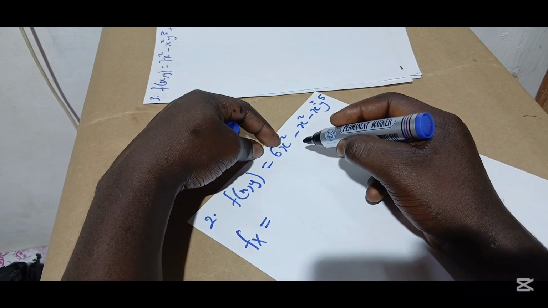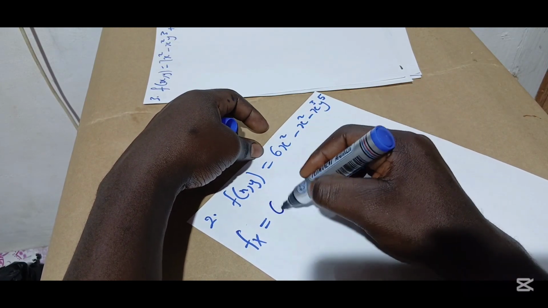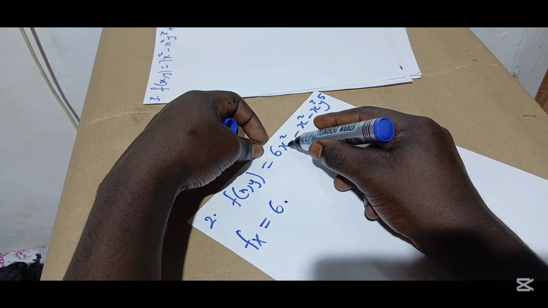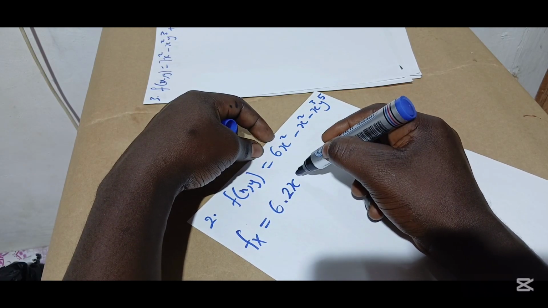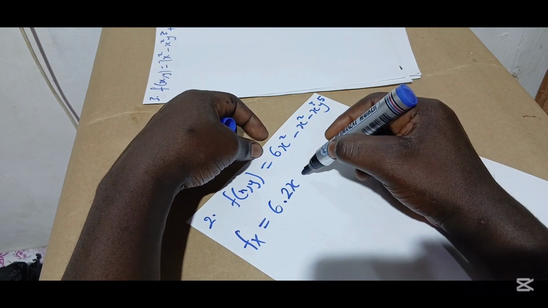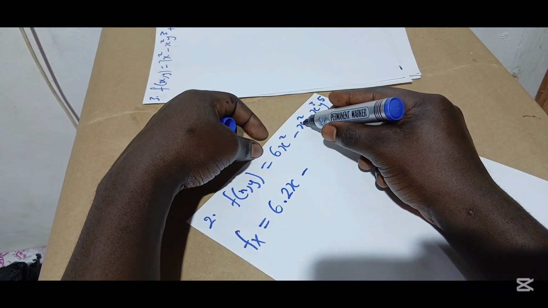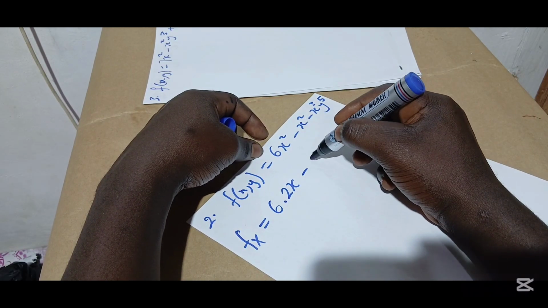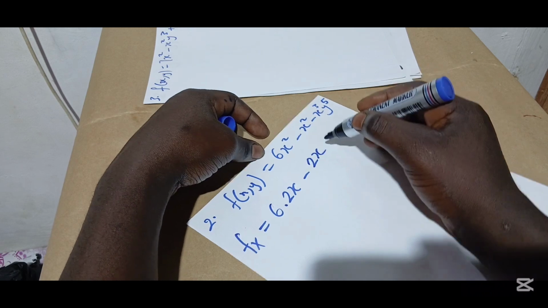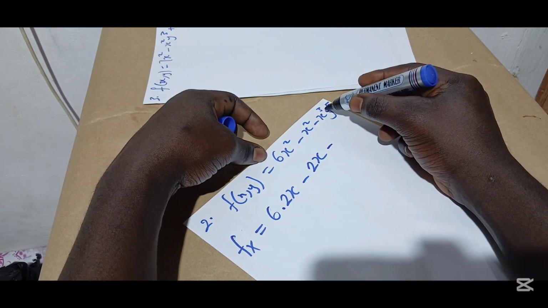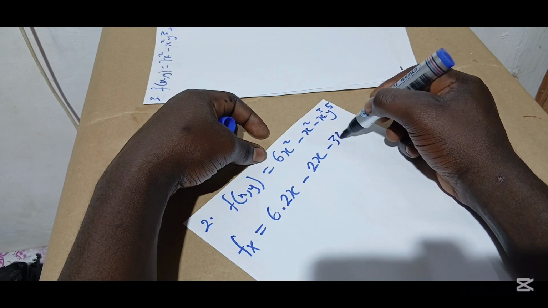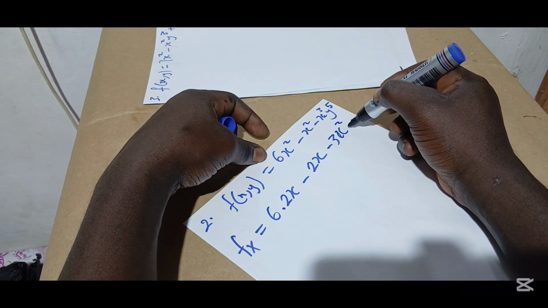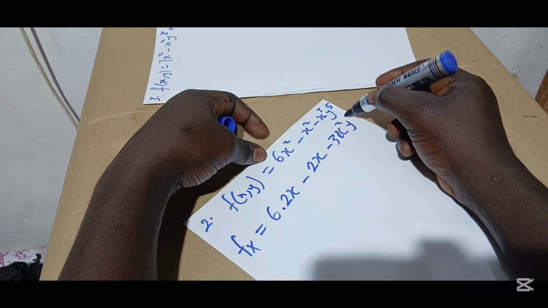So we have 6 here. Differentiating x squared, we are going to get 2x to the power 1, right? 2 decreased by 1. So minus differentiating x squared is going to give us 2x, right? Minus differentiating x cube is going to give us 3x to the power 2, and then y to the power 5.